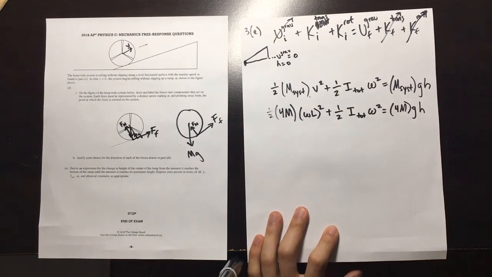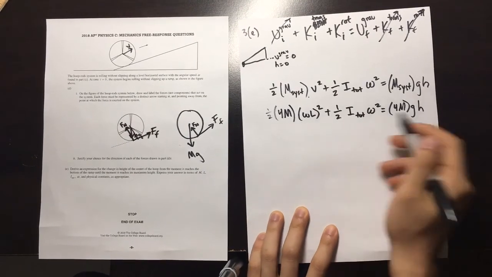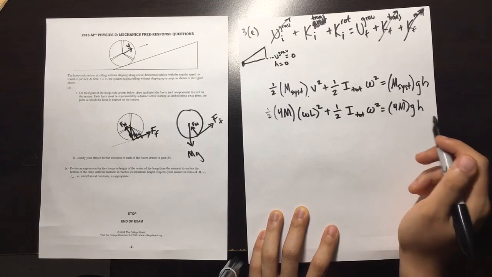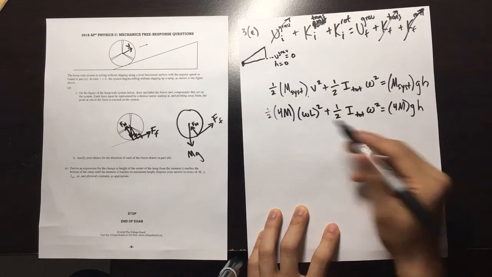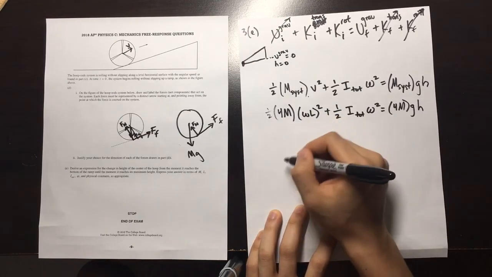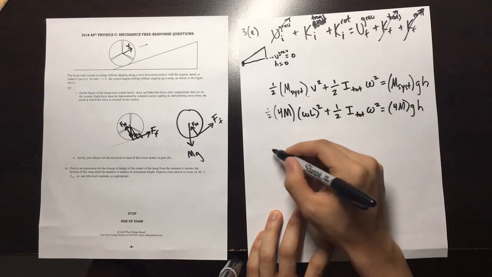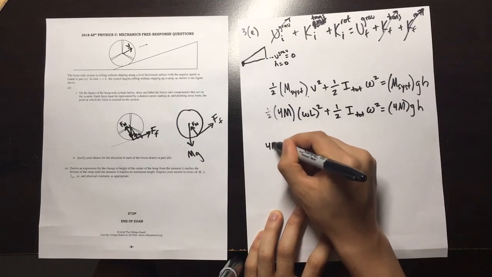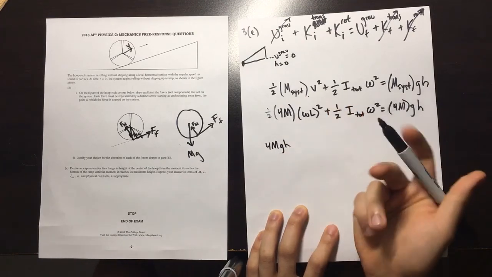Derive an expression for the change in height. I'm not sure if they want you to actually solve for h, or if you can just leave it like this, but I'll just solve for h. Let's see. For mgh, I'll flip the equation.